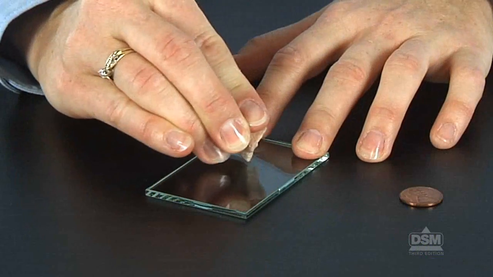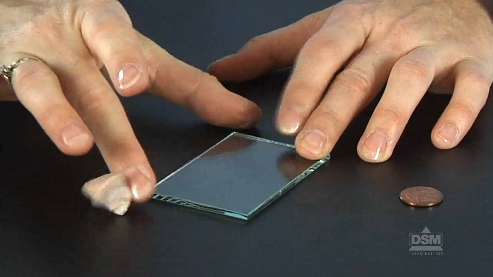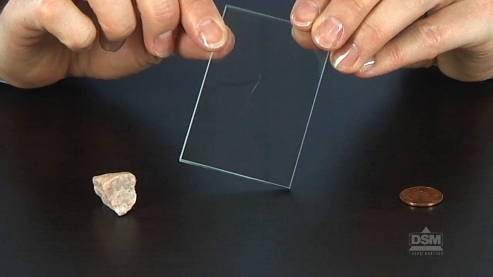Be sure that students can distinguish between scratches and the lines of powder left by soft minerals that have been scraped against a harder substance. Unlike scratches, powder residue is easily rubbed off with a finger.